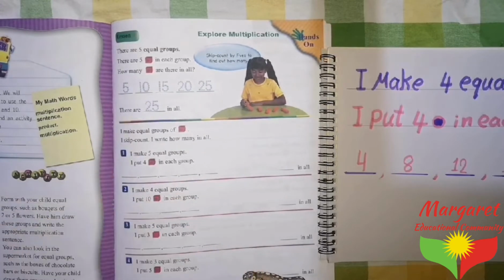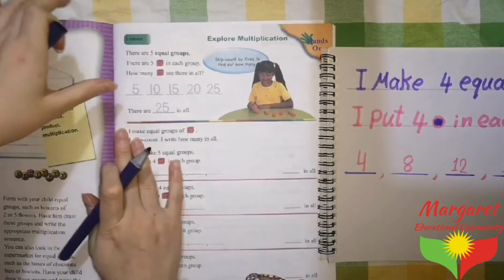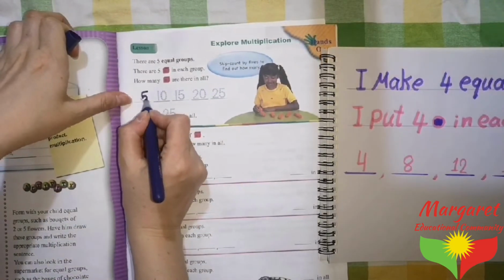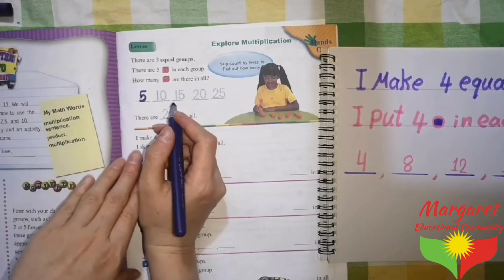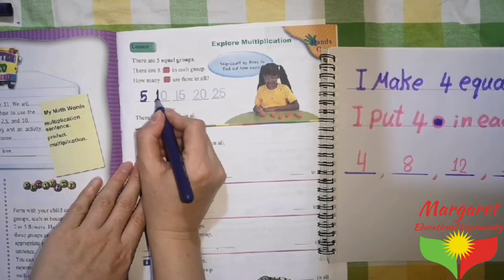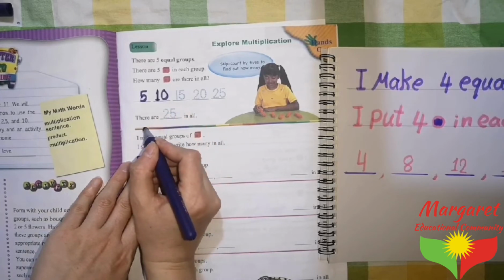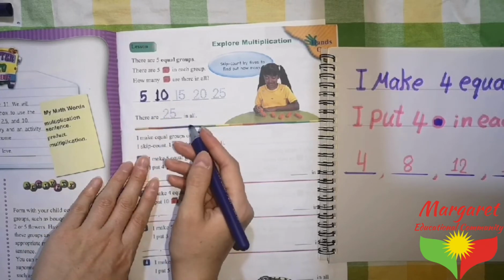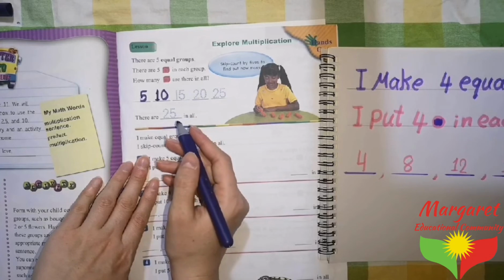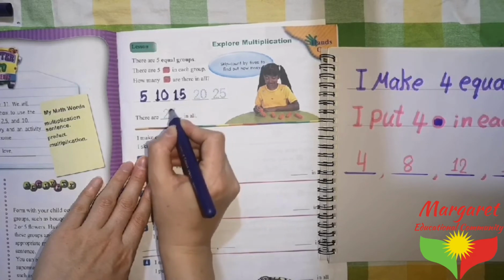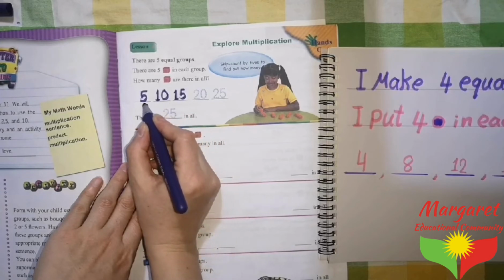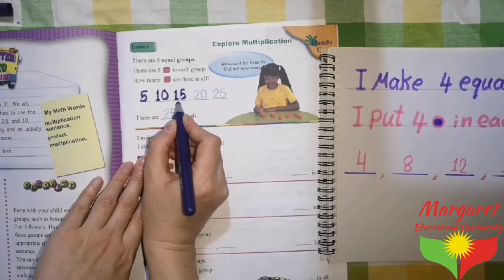5. Yes, first we have 5 cubes. If we add 5 more cubes, so we have got 10 cubes. Now if we add 5 more cubes, so we will get 15. 15 cubes. 5, 10, 15.